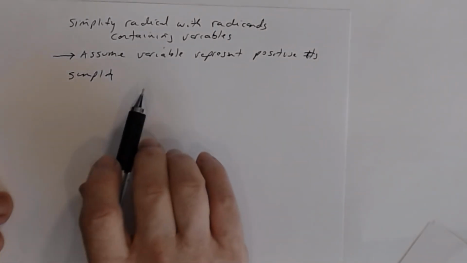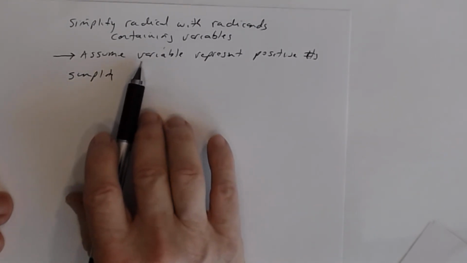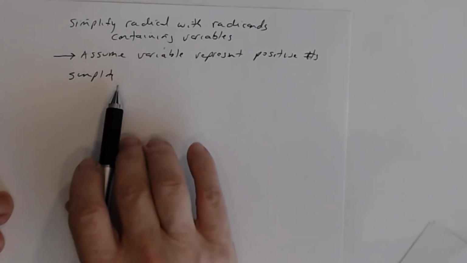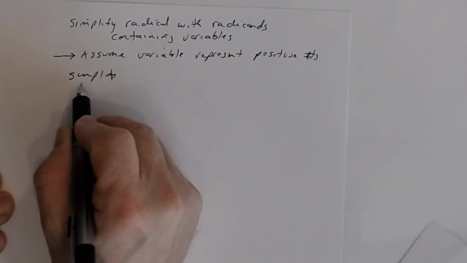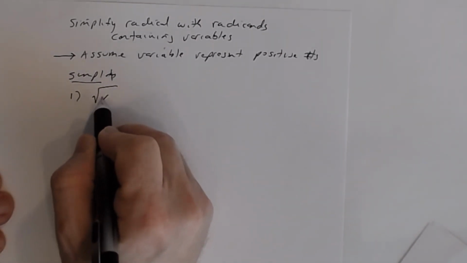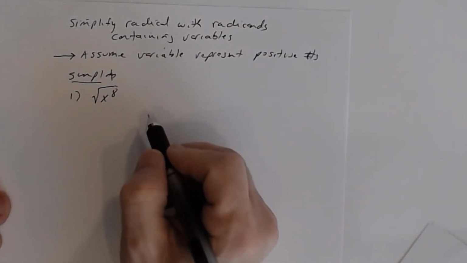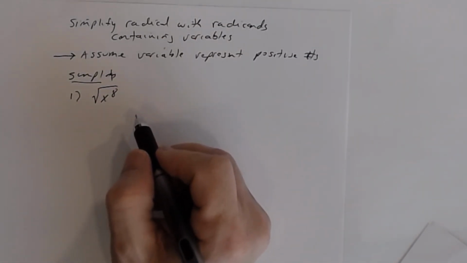All right, so we're going to simplify radicals with radicands containing variables, and we're going to assume that the variables represent positive numbers. So we're going to simplify each of the following. Let's talk about this one first. The square root of x to the 8th. See, that has a variable in it. Well, think about what we did previously.